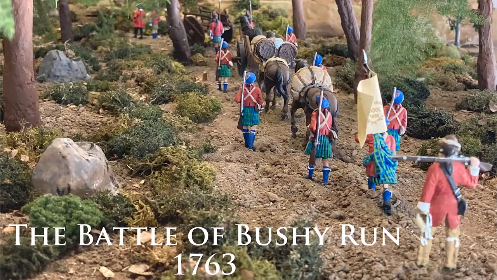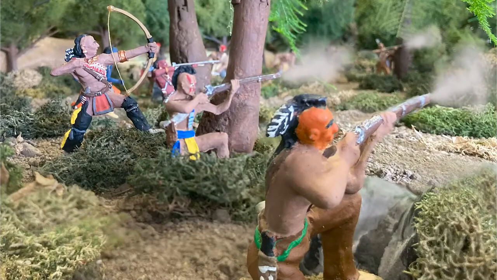And then all of that culminates with a final battle called the Battle of Bushy Run, where a group of British soldiers were trying to bring relief to a fort there in upstate New York, or actually around Pennsylvania, I should say, when they came under attack again by French and Indians.